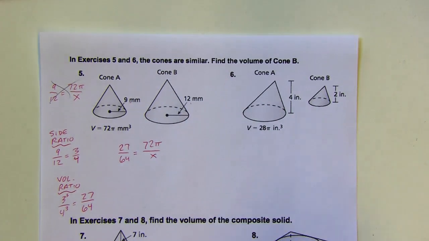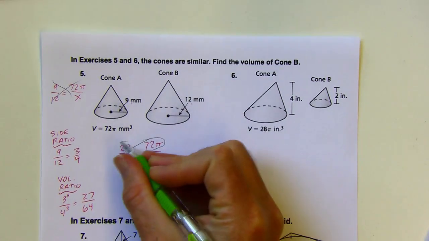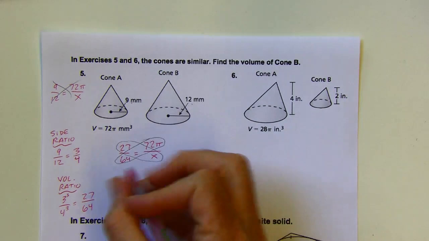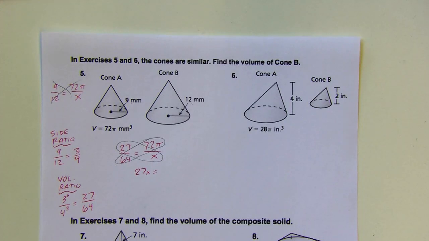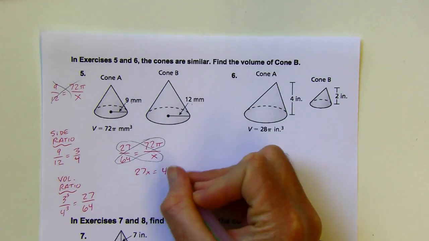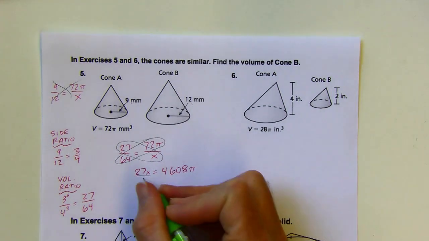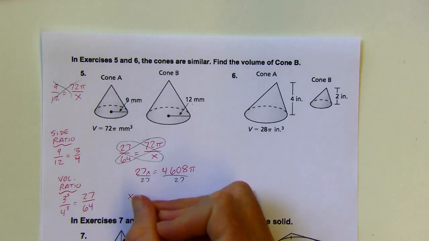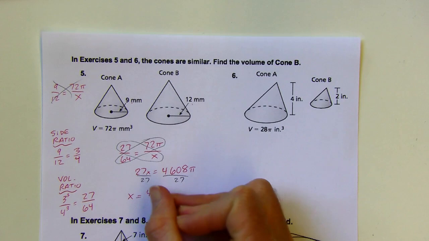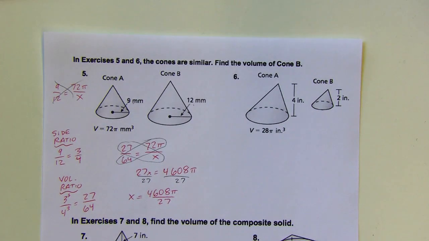I don't know the big one yet, but now I can find it by cross multiplying. 27x is going to equal 64 times 72 pi, which would give me 4,608 pi. Okay, and then I just divide by 27. I'm going to check if that reduces.